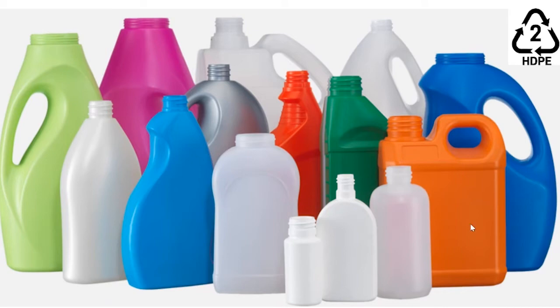A curiosity here is that most milk bottles will be made from virgin plastic, or virgin HDPE, and that opaque whitish color is the actual color of virgin HDPE plastic. Saying that, as I mentioned, of course, you can add color to it, like you're seeing here.